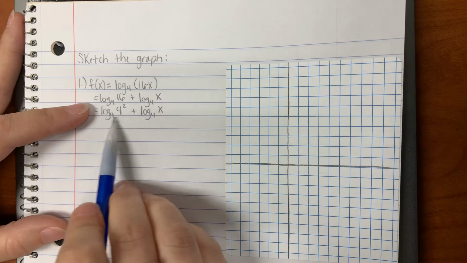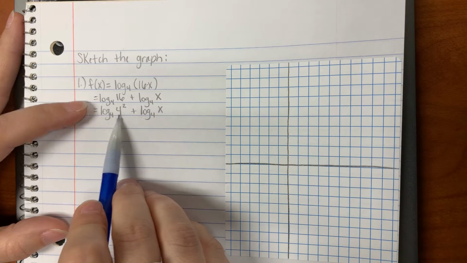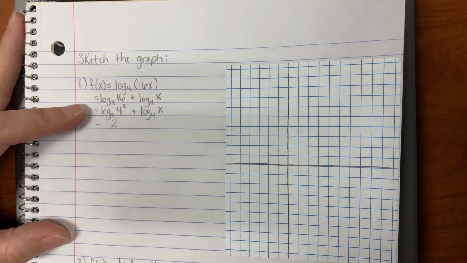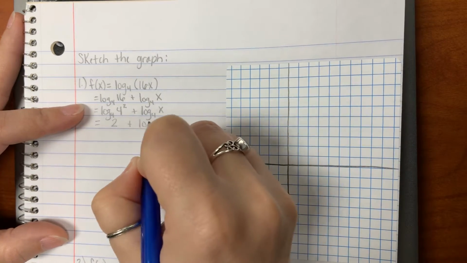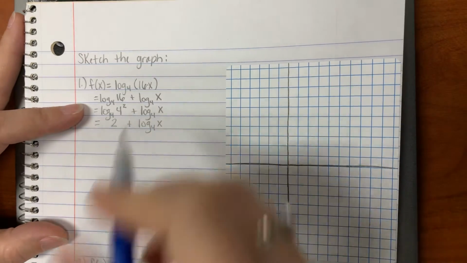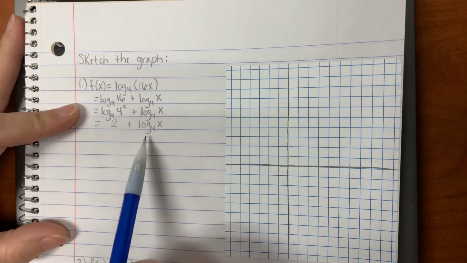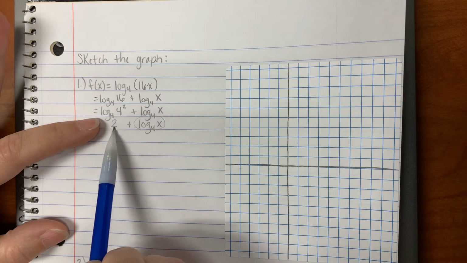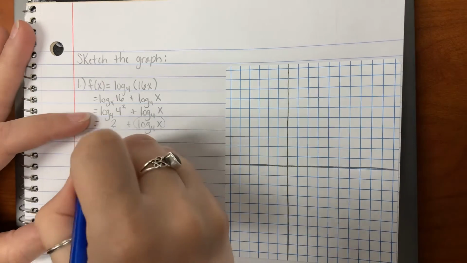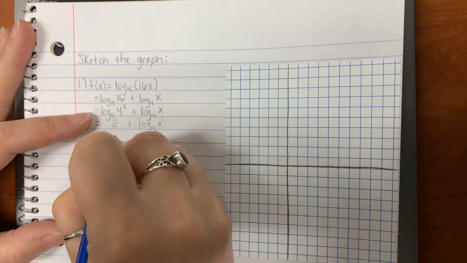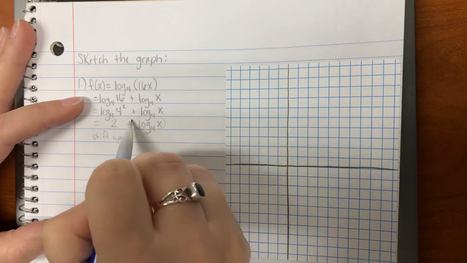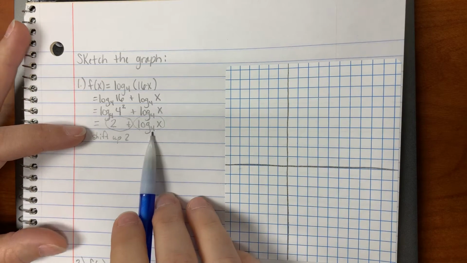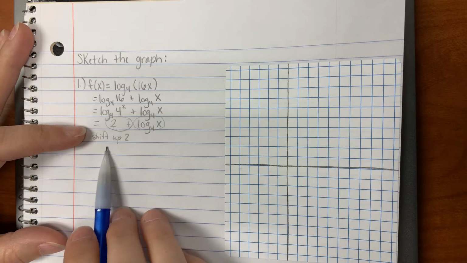So this situation right here is just 2. So use your rules again. This is just that exponent of 2. Plus this log base 4 of x I can't really do anything with, but I now know that I could graph this, and then because they're just adding 2 to it, I could shift it up 2. That's what this tells me right here, shift up 2. So I'm going to graph log base 4 of x, and then I'm going to shift it up 2.